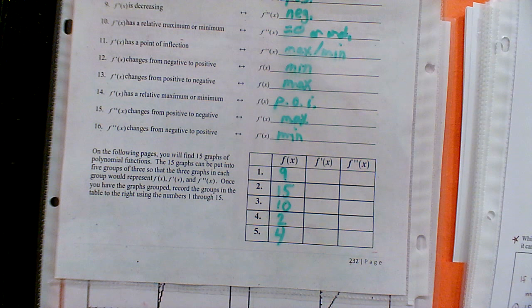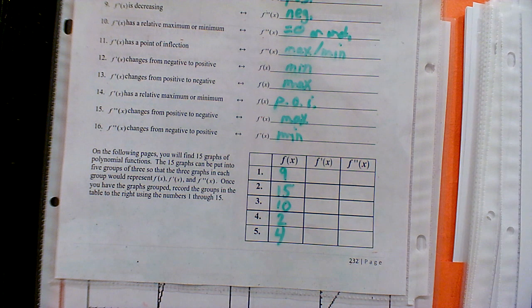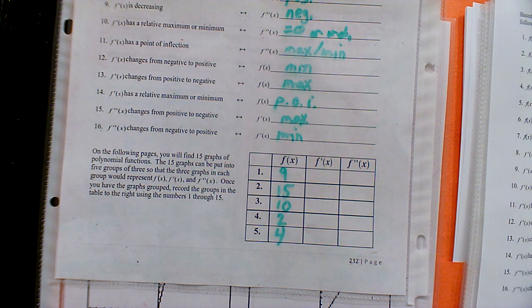The 3 sharp points are 12. 11. What's that choice? No. You go 10, you go 4.